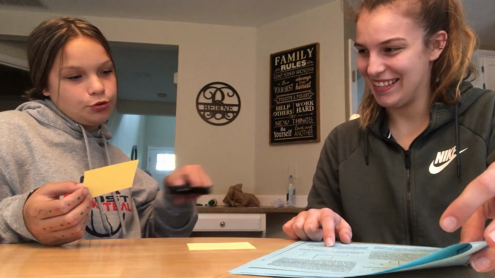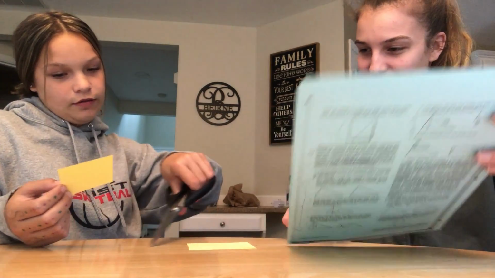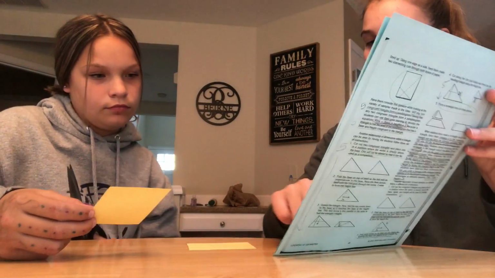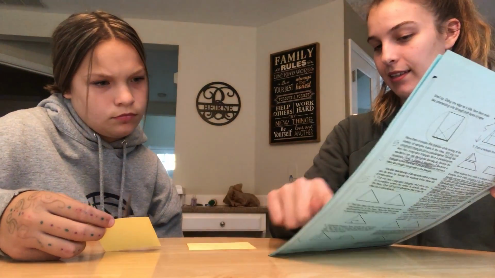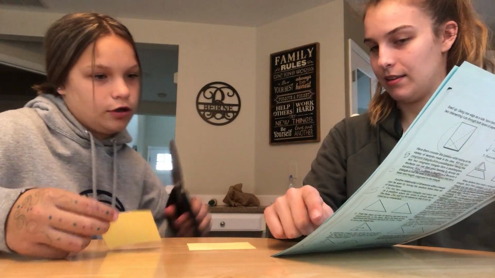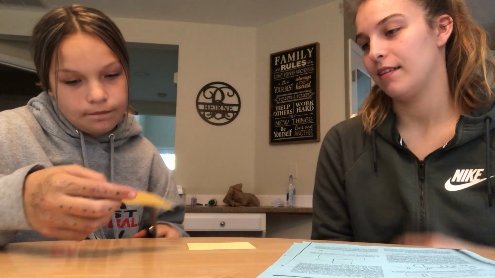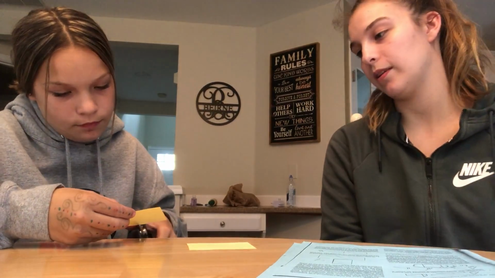What does a trapezoid look like? It looks like this. Or I think it can be where it does like this and then like that, where you could square two triangles. Yeah, so it can be either of those. Those are both trapezoids.